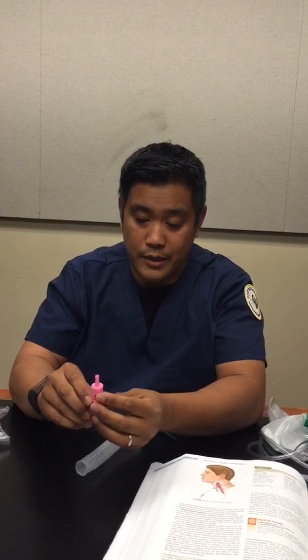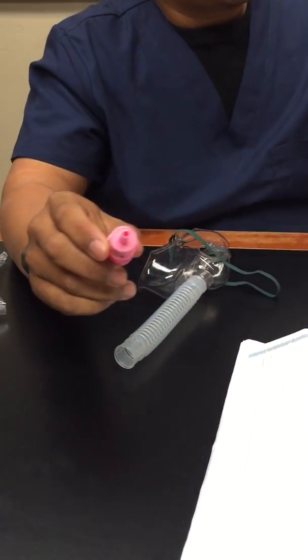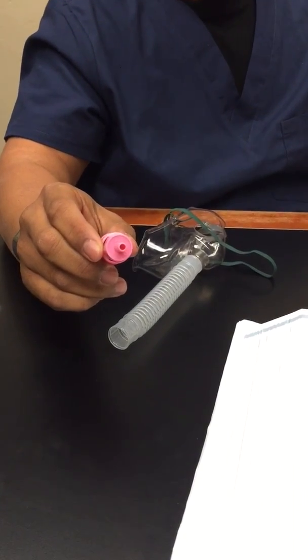We of course have the mask, we have the corrugated tube, and we have this component which is the jet adapters. The jet adapters provide precise FiO2 according to a liter per minute that would be stated on here. So for instance, this nice pink one over here will provide 40% FiO2 at 8 liters per minute, and that tells you what to set the flow meter to.